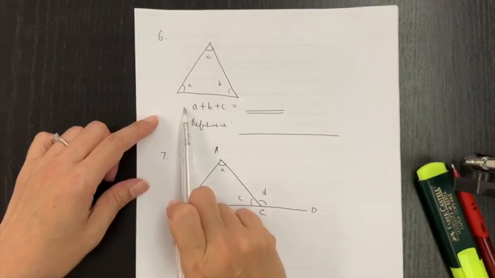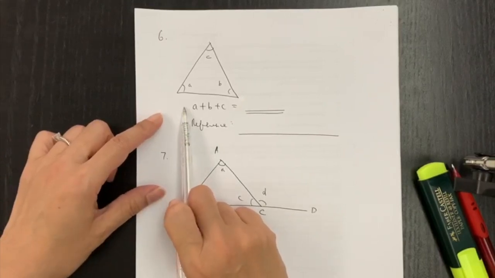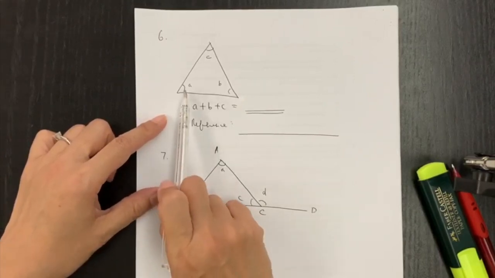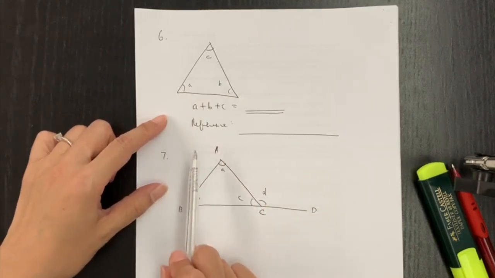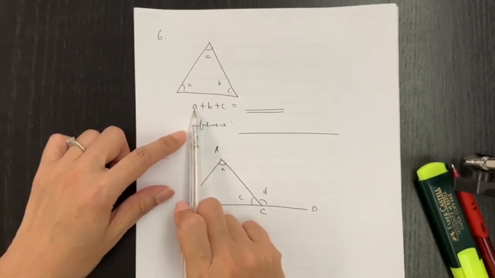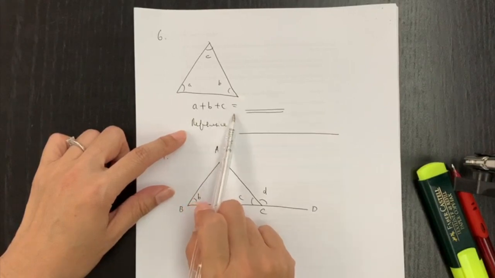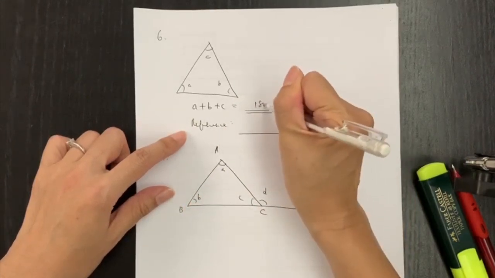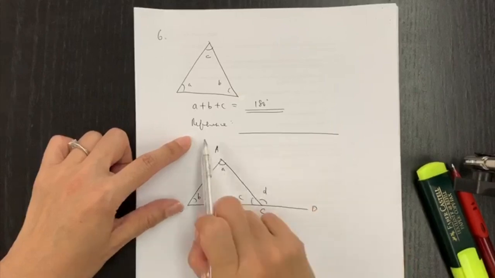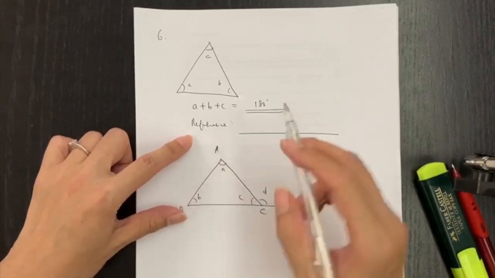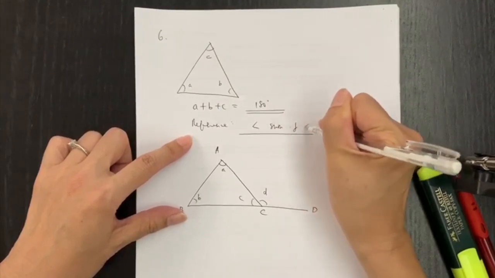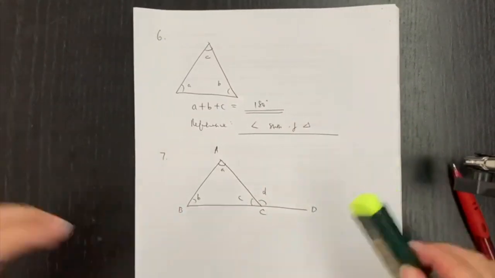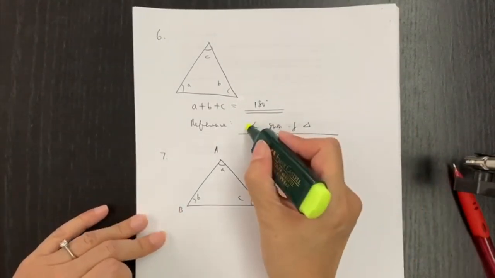Next, I want you to draw a triangle in your class workbook and mark the angles as A, B, and C. Can you tell me the total of A plus B plus C? It is equal to 180, right? And what is the reference to that? Angle sum of triangle, and this is important as well, so you highlight this.